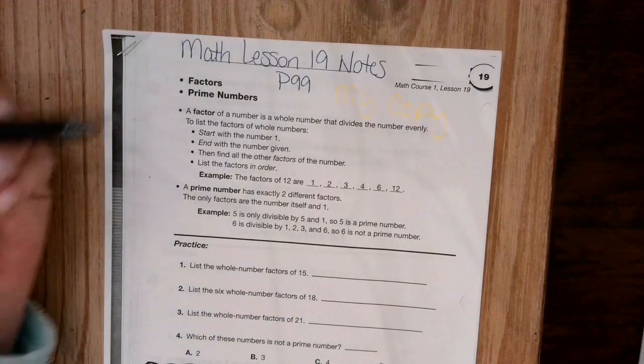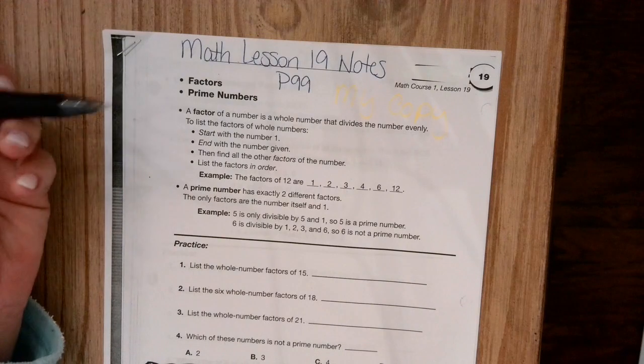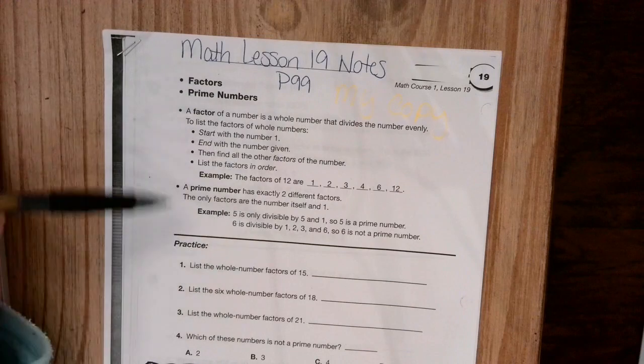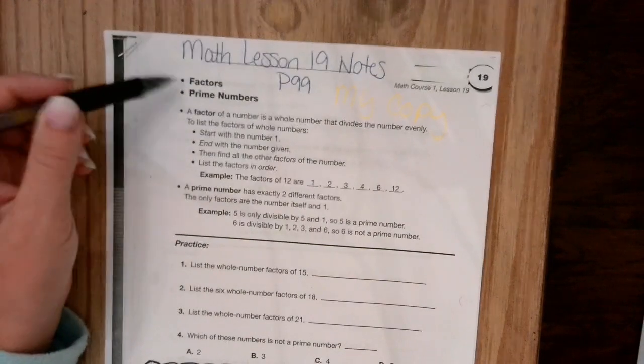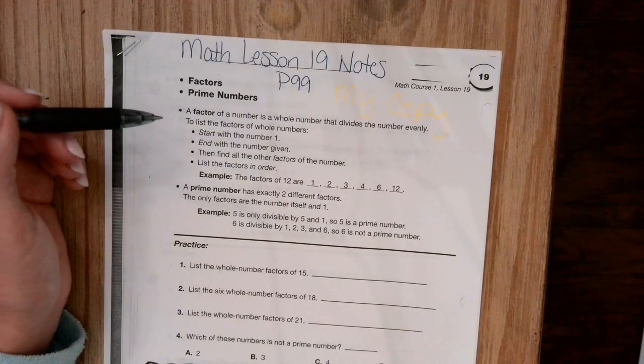Hey guys, welcome to math lesson 19, and we're also going to do lesson 20 today. This page can be found in your little math booklet that should be located in your binder. So today we're going to be talking about factors, prime numbers, and then also greatest common factor.